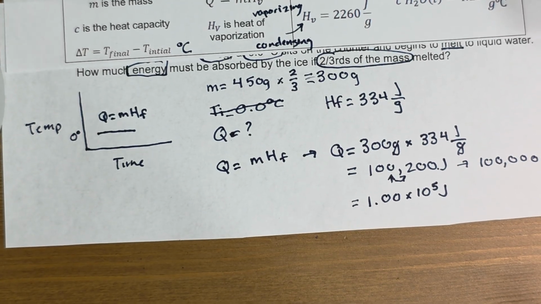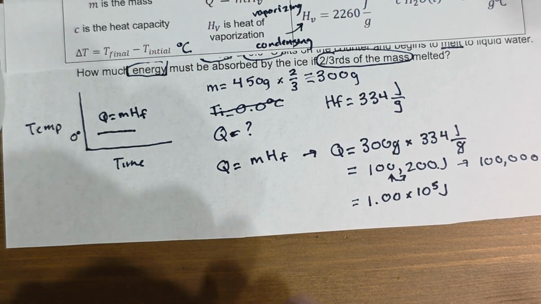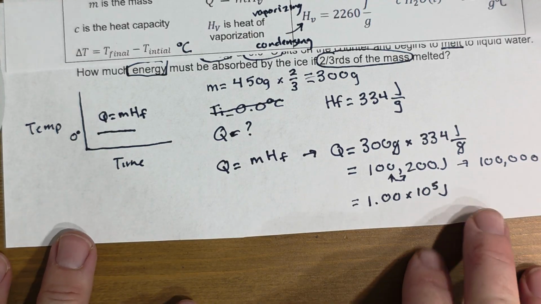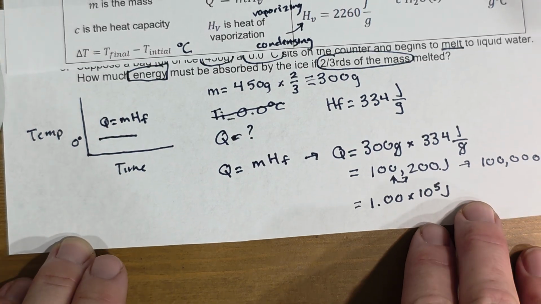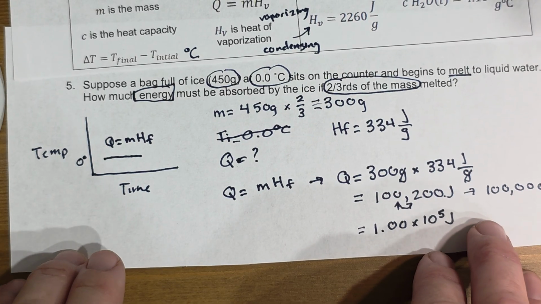All right, go ahead and work the rest of the problems between 1, 2, 3, and 5. That kind of shows you all the different variations that you could encounter. Good luck.